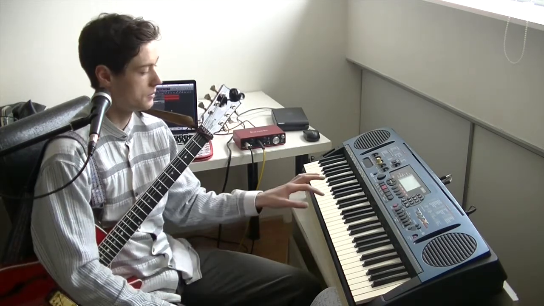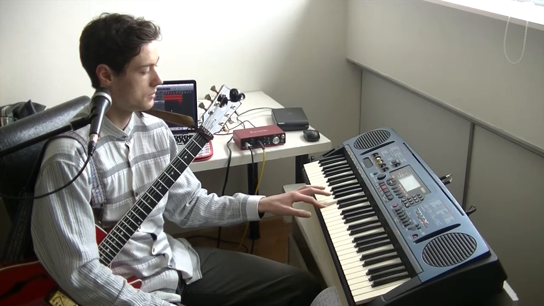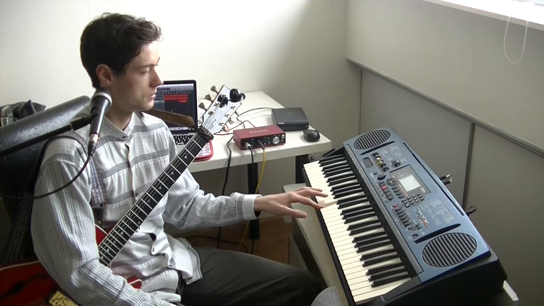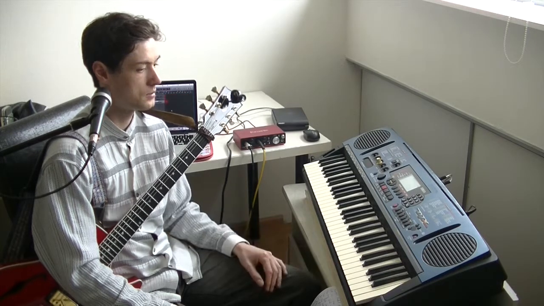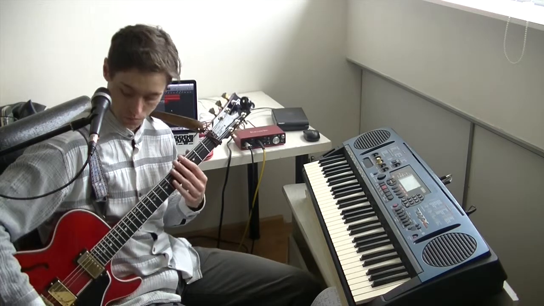On the piano, only one finger is required per note. Whereas on the guitar, generally the two hands in combination with one another are required to perform one note.